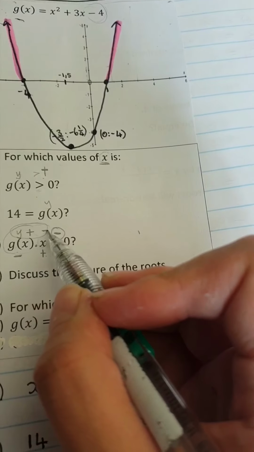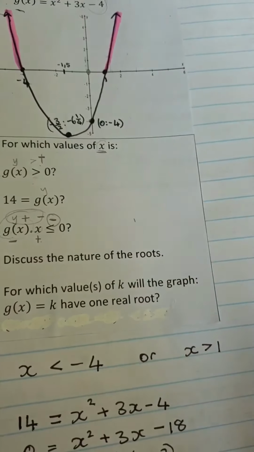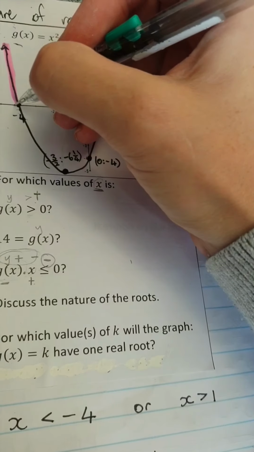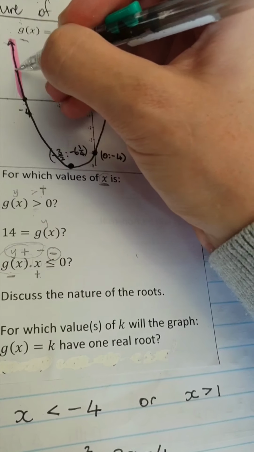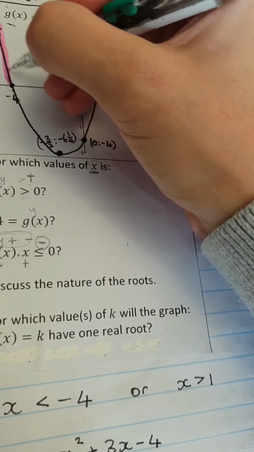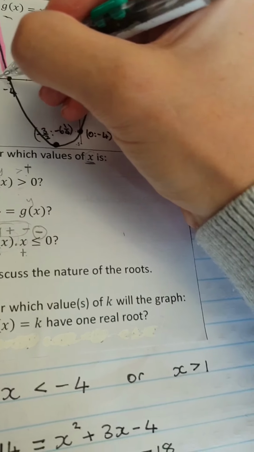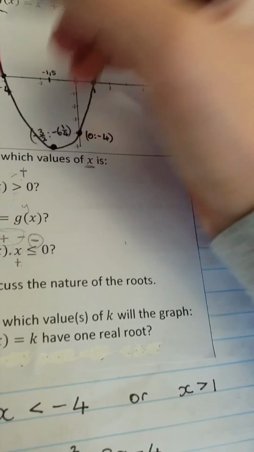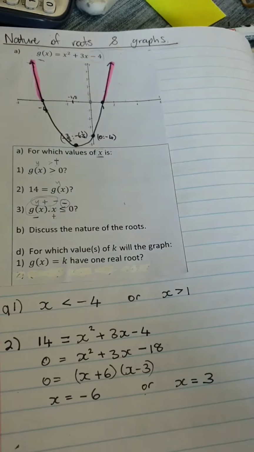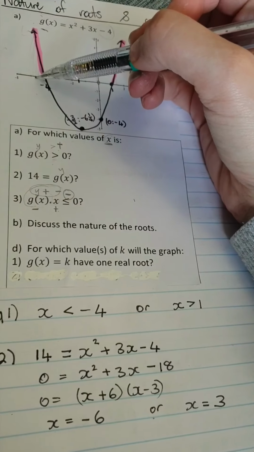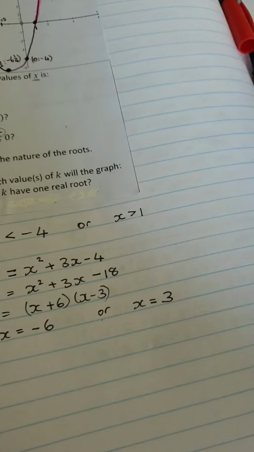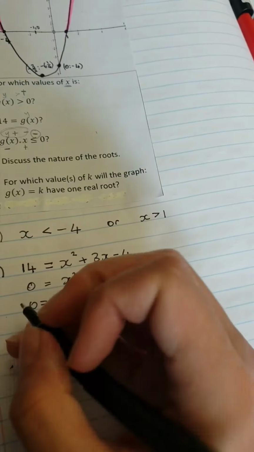Positive y, negative x. So there, I have a positive y and a negative x. You all see that. Positive y, negative x. If I multiply those two, I will get a negative answer. So I can immediately write that down. That is my question 3.